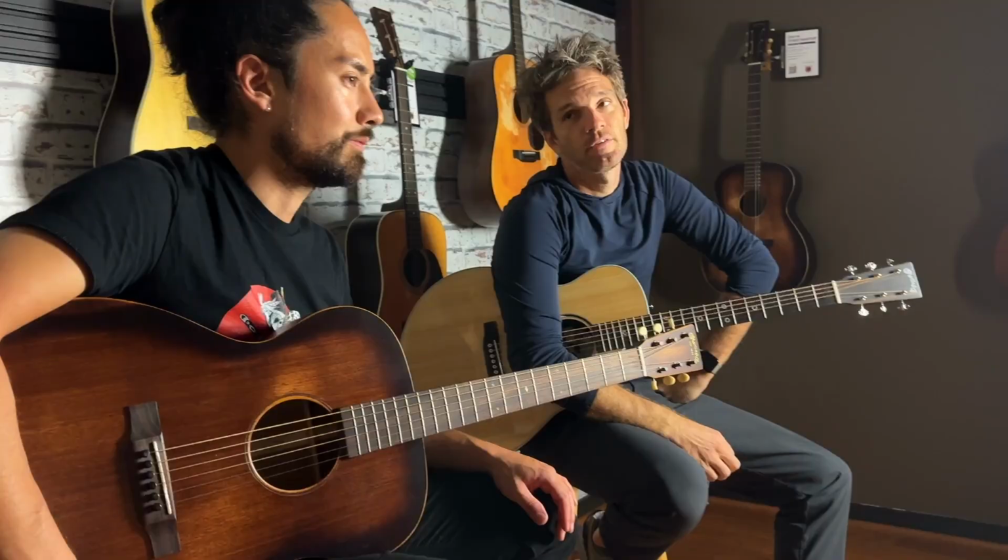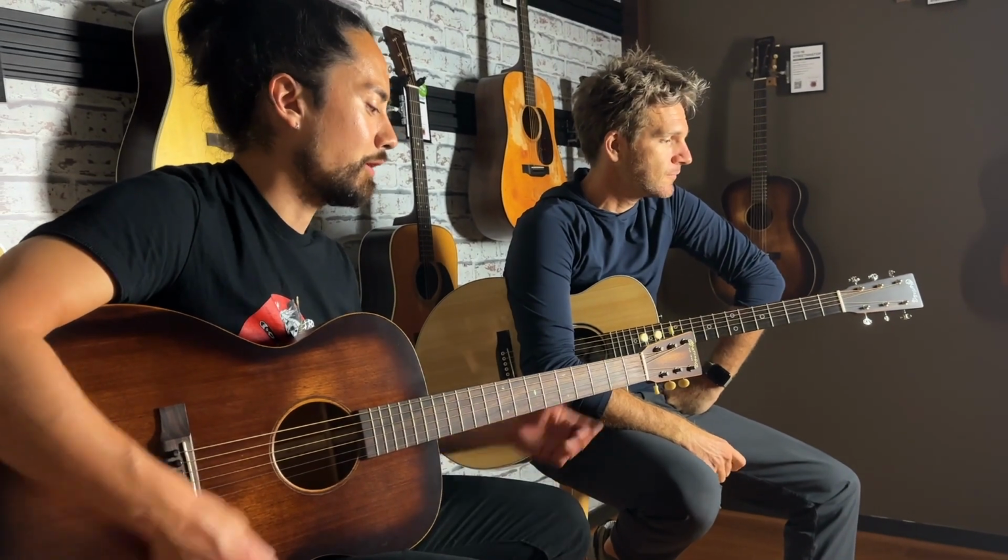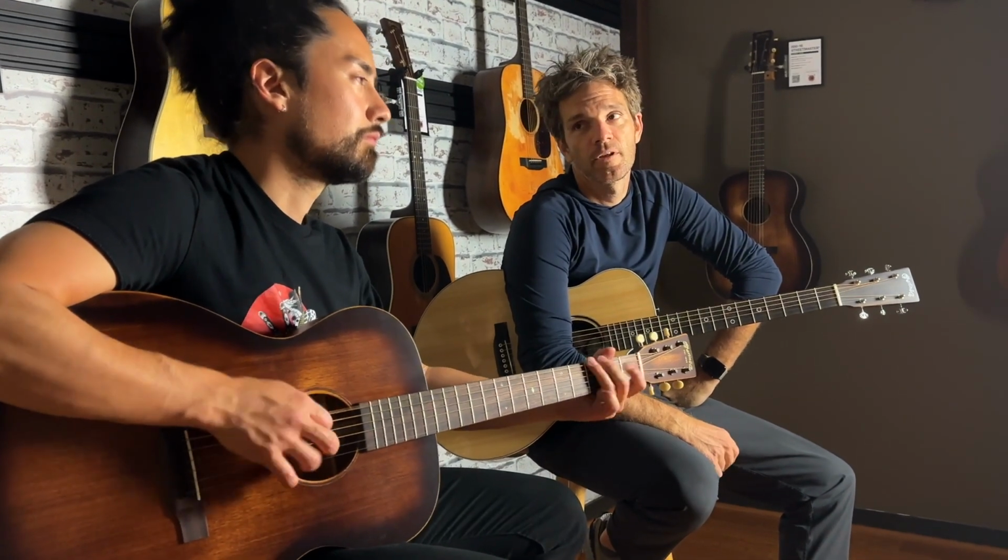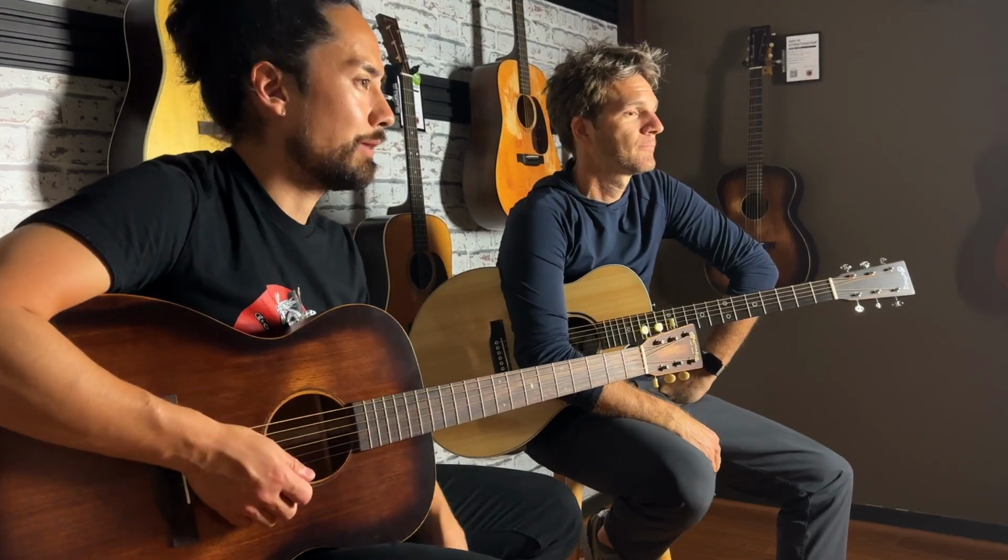As soon as you add that second note, it brings it to life. It adds a new dimension, and I think that just takes you out of just running up and down that pentatonic scale.